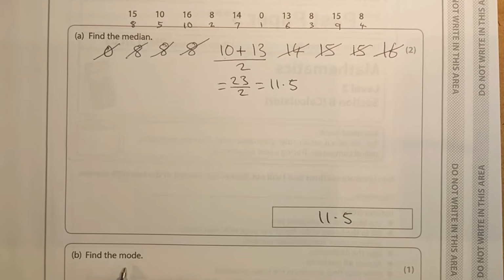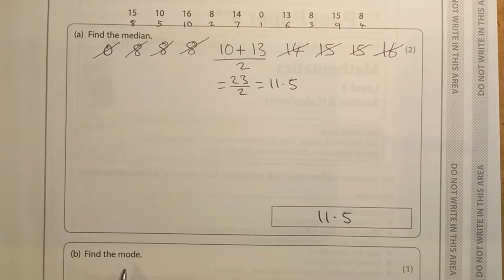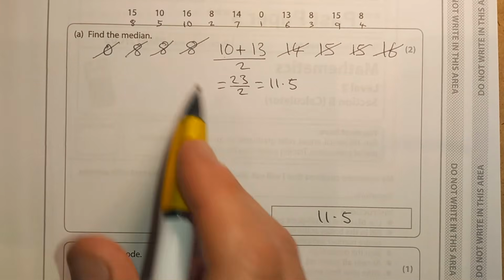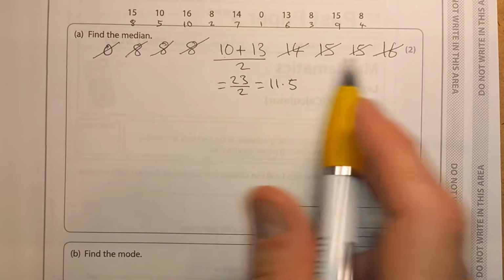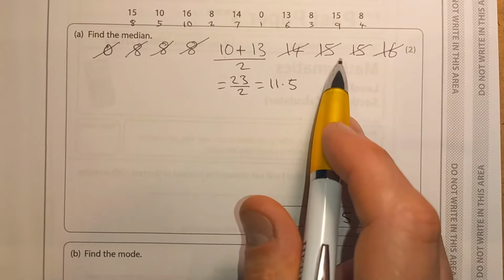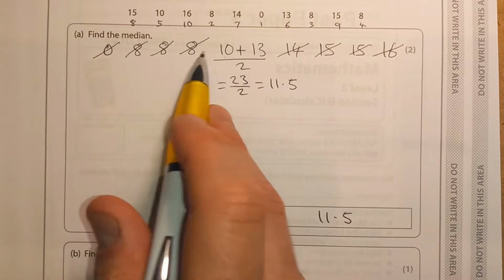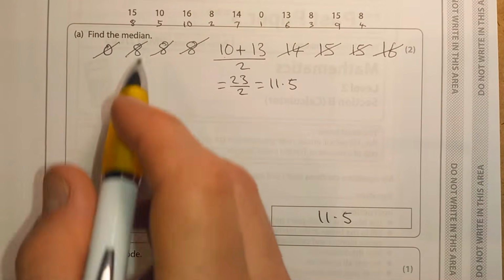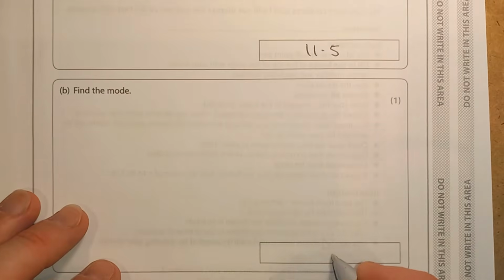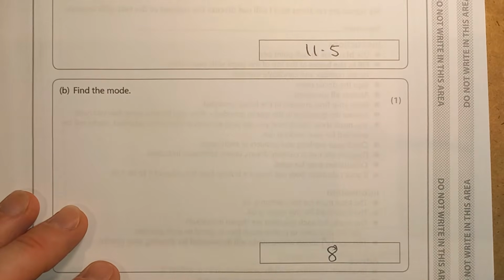And then for part B, find the mode. Well, the mode is the number that occurs the most amount of times. Now, by sorting it, this has kind of helped because I can quite quickly see we've got 2 15s, we've got 1 of all of these numbers, we've got 3 8s. So 8 is the number that occurs the most. So that is my mode.